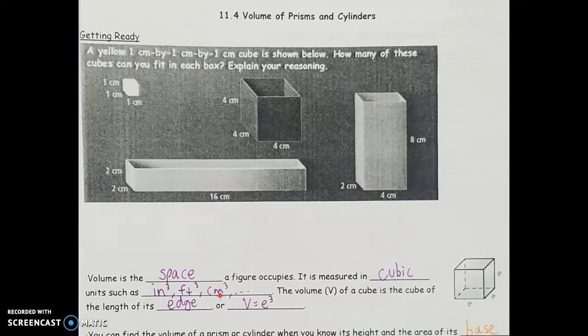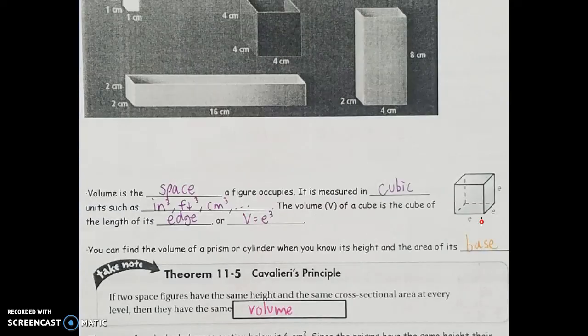The volume of a cube is the cube of the length of its edge, or another way of saying that is the volume is the edge length cubed. Since all those edges are the same, you're basically multiplying the same thing by itself 3 times. You can find the volume of a prism or a cylinder if I know its height and the area of its base. Those are the 2 things we're going to use in the formula.